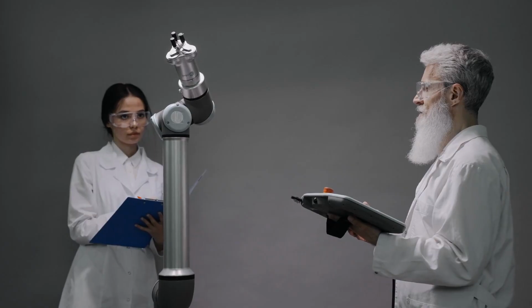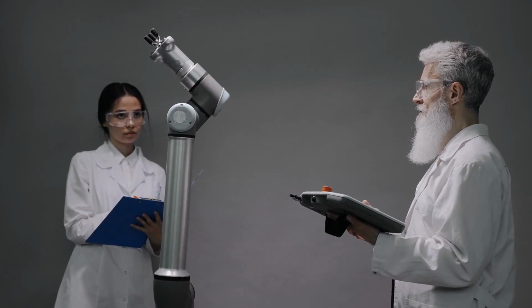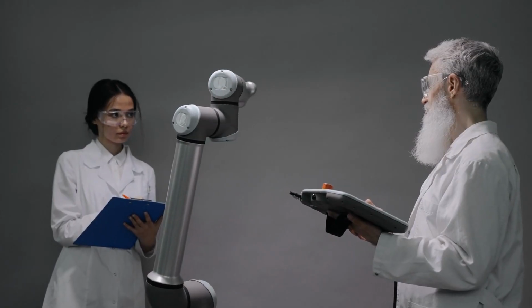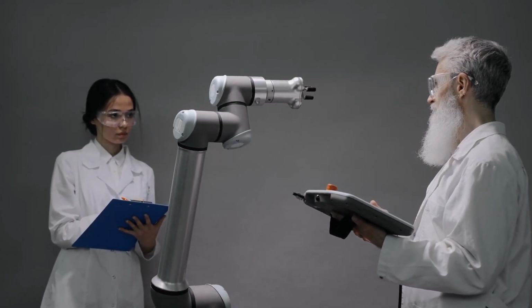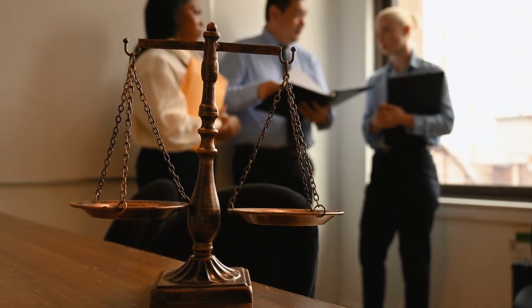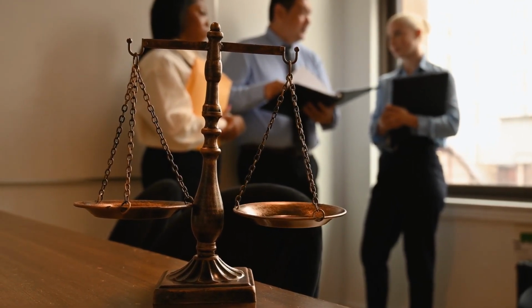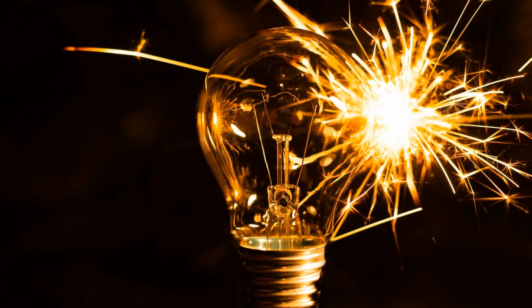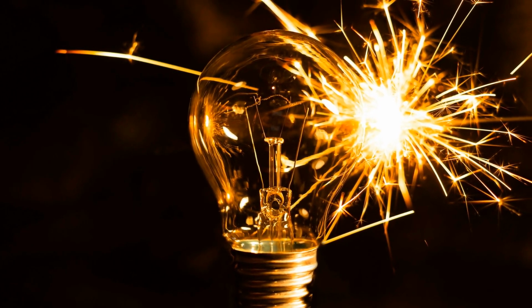Before applying, you must first determine if your invention is patentable. Your creation must be novel, meaning different from prior art or existing inventions. It must also be non-obvious. Someone with average skill in your field shouldn't view it as an obvious development. And importantly, you need an actual invention, not just an idea. Ideas alone cannot be patented.